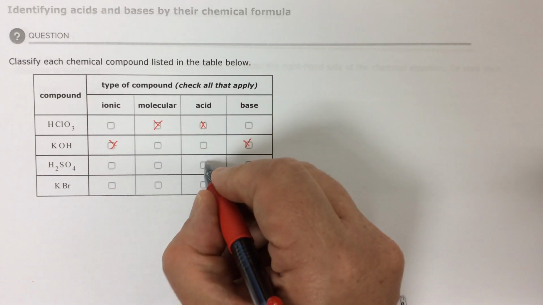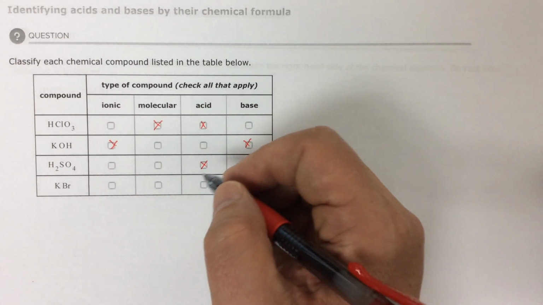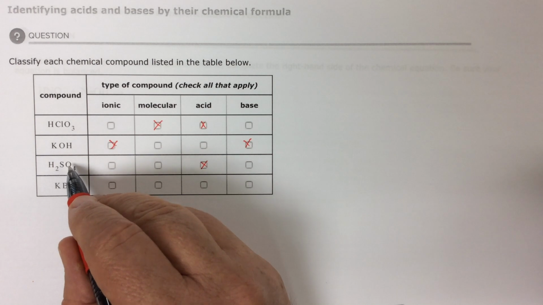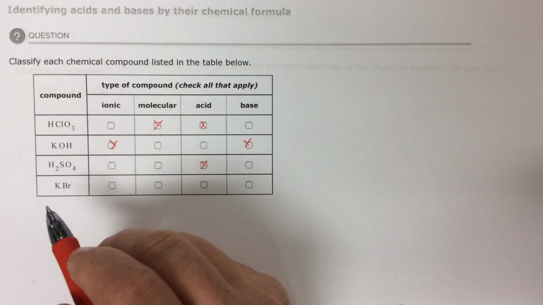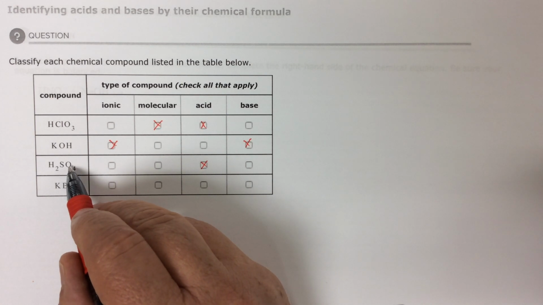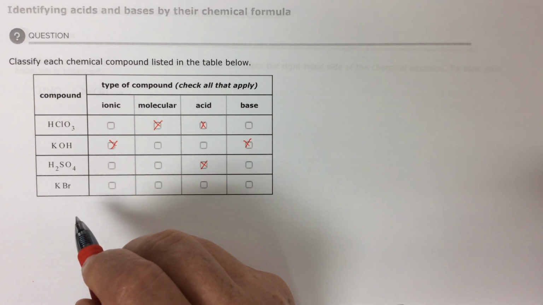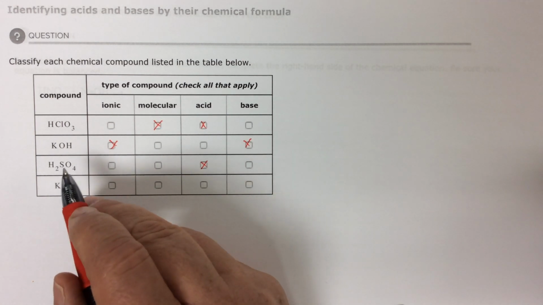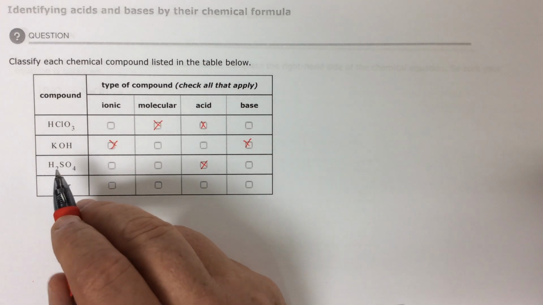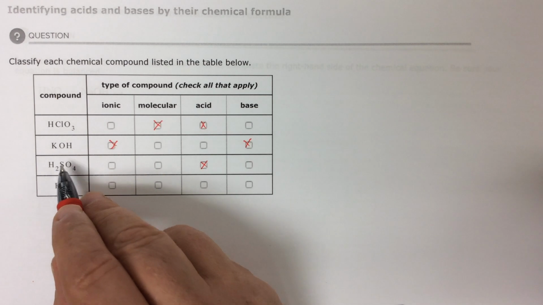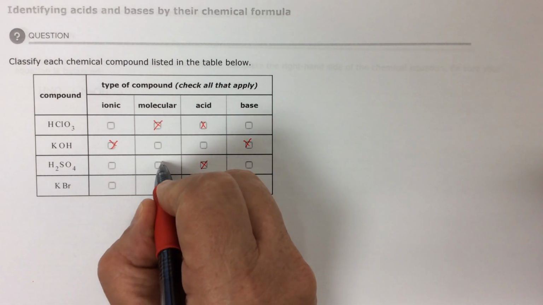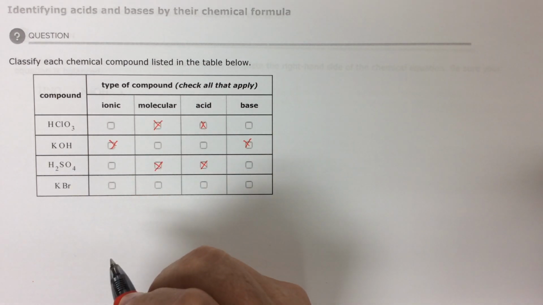So this is definitely an acid because it has H's to give. And remember, ate goes to ic, so this is sulfuric acid from sulfate. Okay. Is it a molecular or ionic bond? Well, hydrogen is nonmetal, sulfur's nonmetal, oxygen's nonmetal, so these are all molecular.